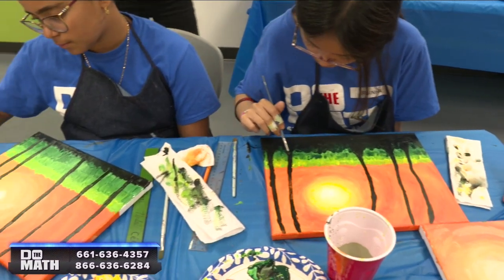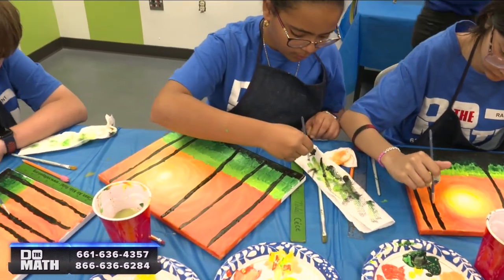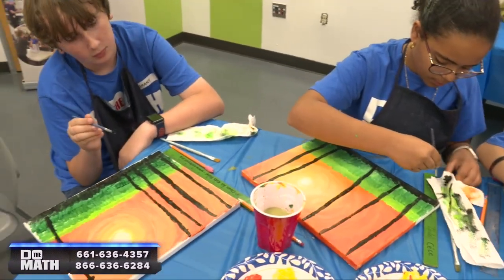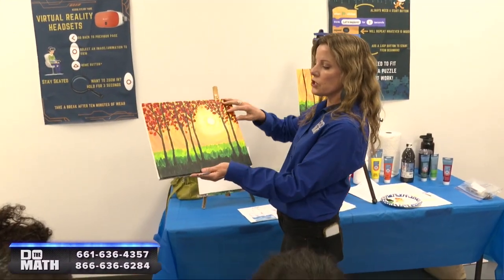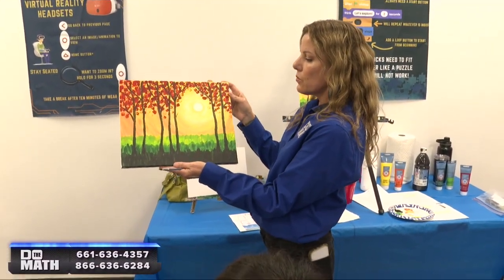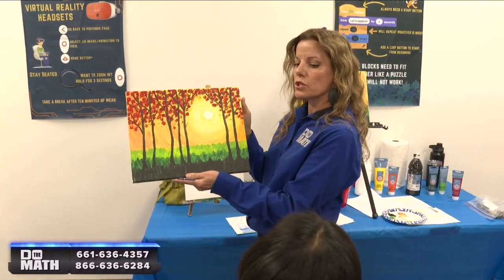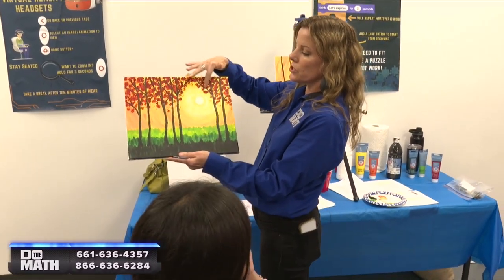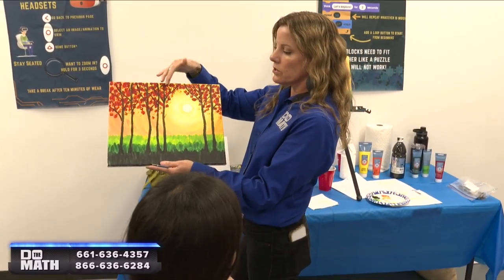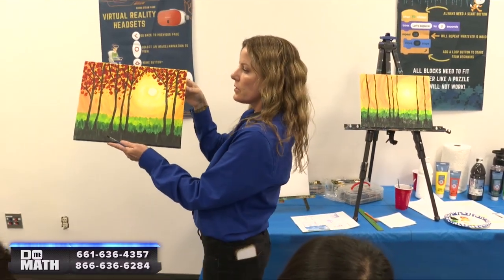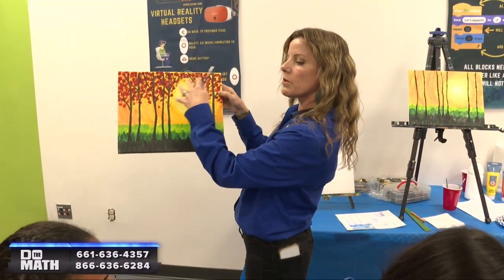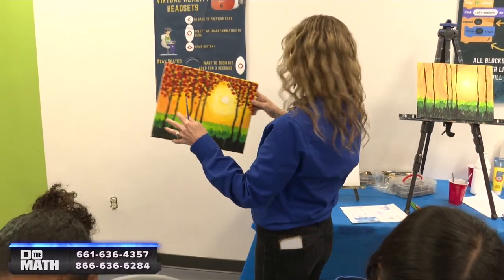Our next step is to create some branches. You can see on my picture up here that I kept my branches in the upper third section of my painting. We're going to use our small brush, with branches that arch around our sun. They'll overlap each other, and that's okay. They don't have to be fully formed, but we're going to put some leaves on top of those.